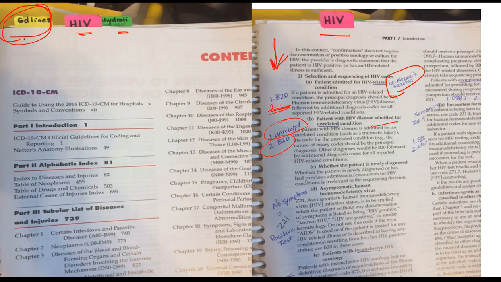You also see Appendix I, which is your present on admission guidelines used for inpatient coding. So you may have noticed that these guidelines cover both inpatient and outpatient services. And the guidelines differ based on whether the patient is considered to be an inpatient or an outpatient. So watch for those terms when you're doing your coding scenarios to make sure you're using the correct guideline.